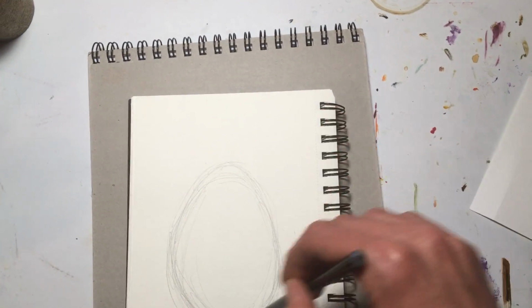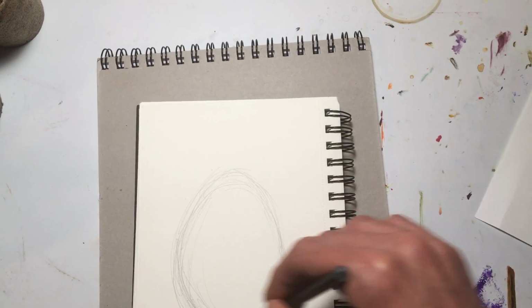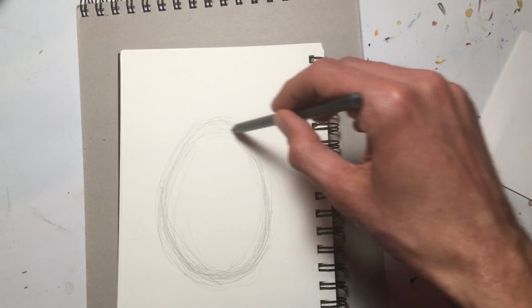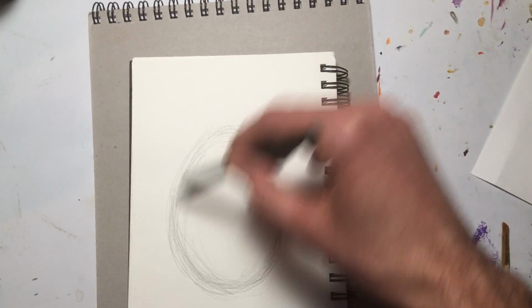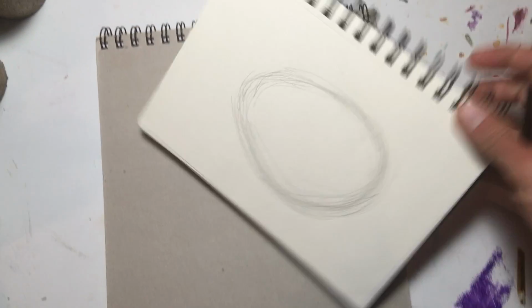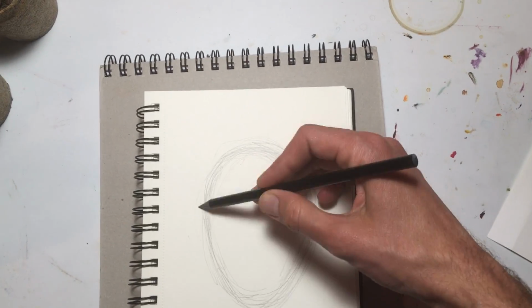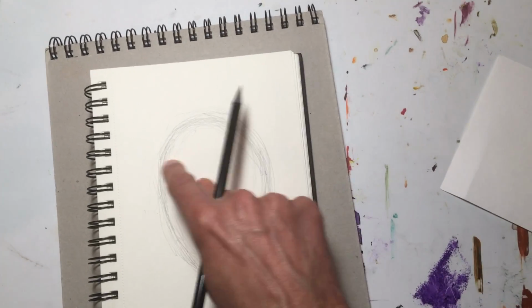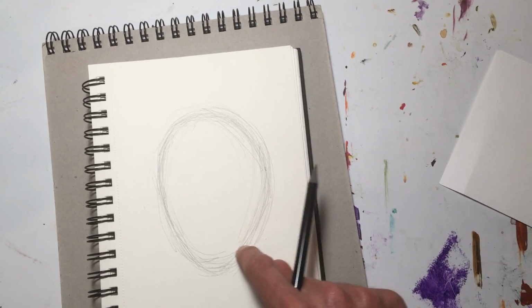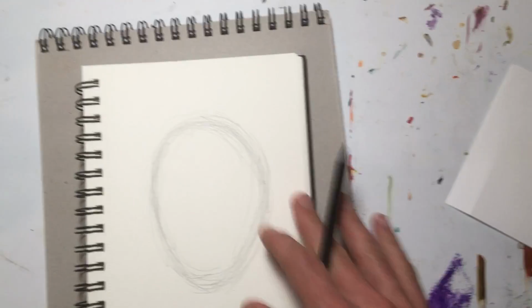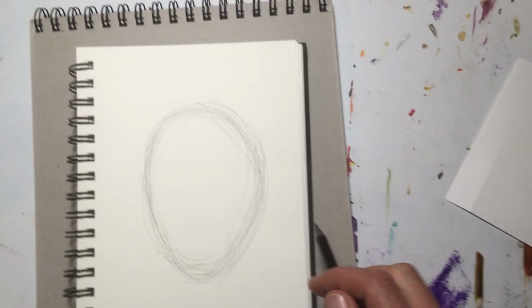Now notice I'm keeping my pencil nice and loose. I'm going around many times. I'm not worrying about making it perfect. I'm making an egg shape. Once that's done, flip it over, okay? Because a lot of people describe our heads as sort of an upside down egg shape because our forehead is a little wider than our chin, so it gets a little smaller. So what you can do is just sketch out that egg shape and then flip your paper upside down, okay?